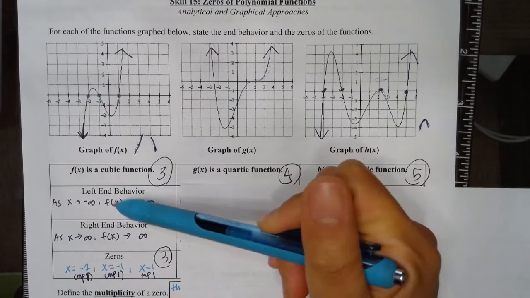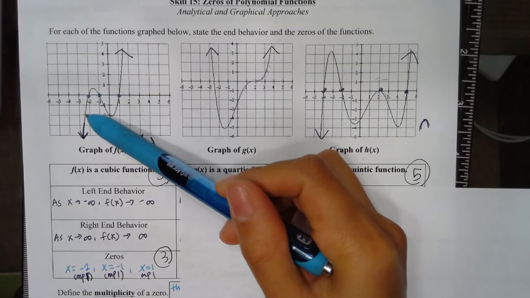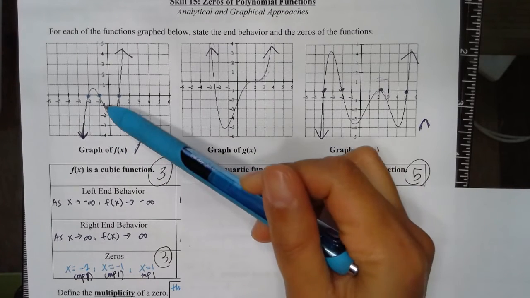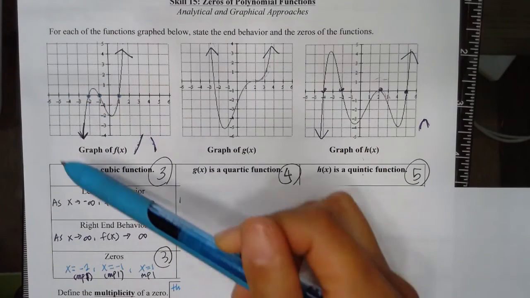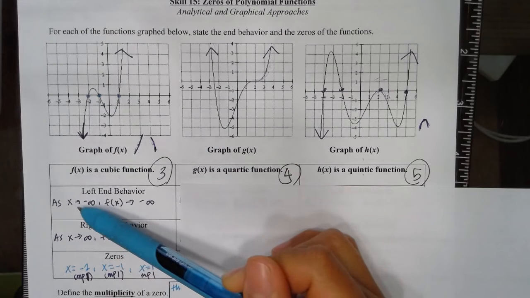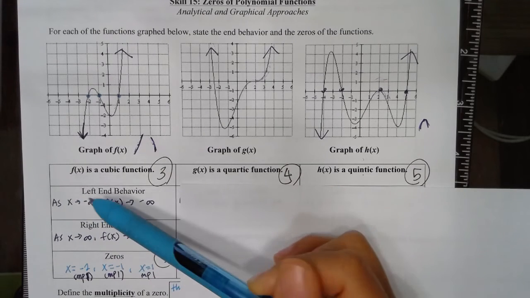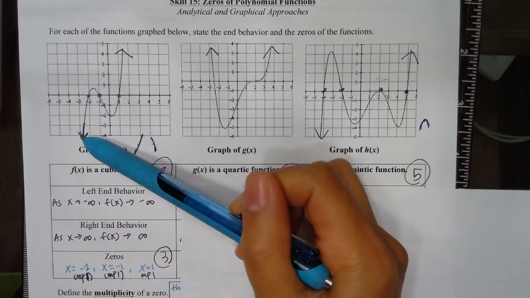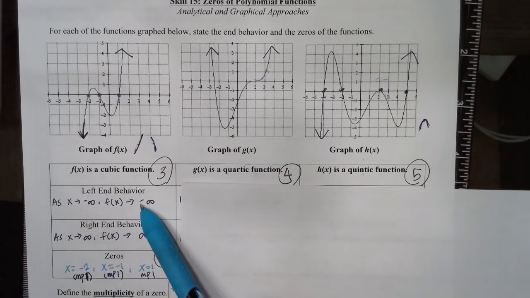Left-hand behavior means what happens to f of x as you go to the left. Are you going to the positive x or negative x? We're going to the negative x, so we write as x goes to negative infinity. This just means we're going to the left. Where is your graph going? The graph is going down, which means y is getting smaller. So f of x goes to negative infinity.